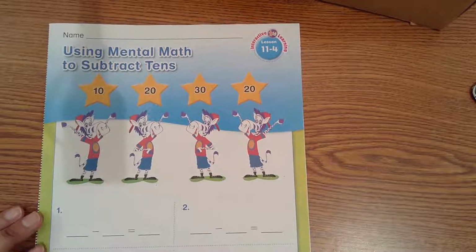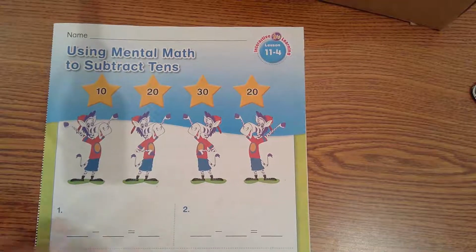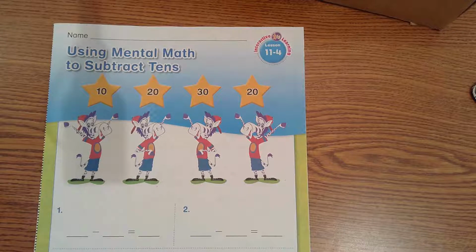Today we are on topic 11, lesson 4, using mental math to subtract tens. You have learned how to add using mental math. Today you will learn how to subtract using mental math.